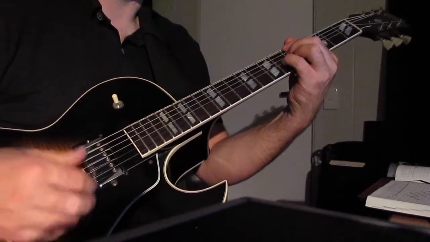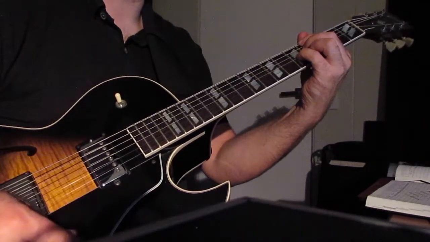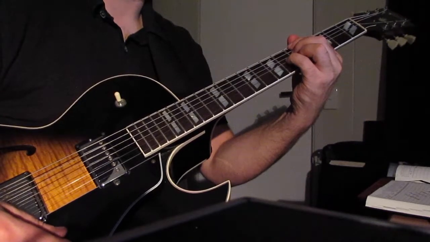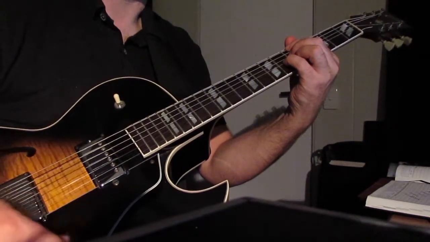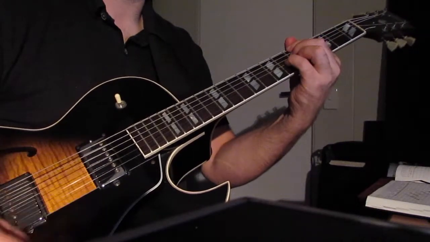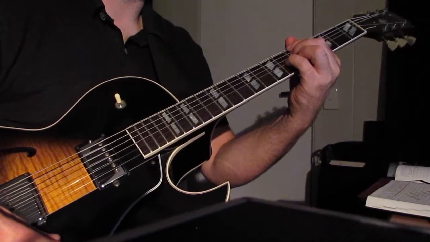So I'm going to slide that back one fret to an A flat 7, and then back up to A7. So one fret down, one fret back up.